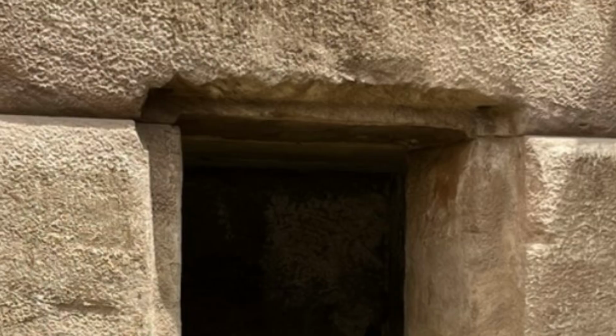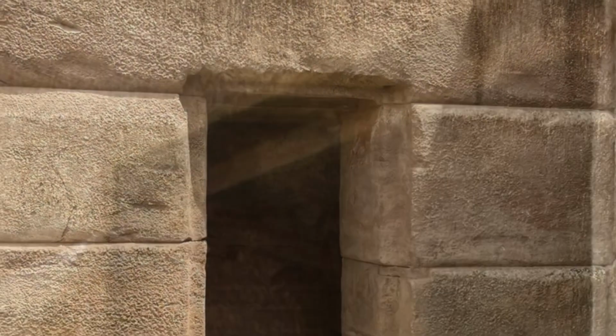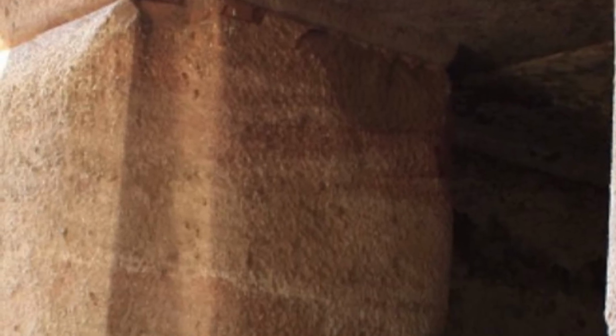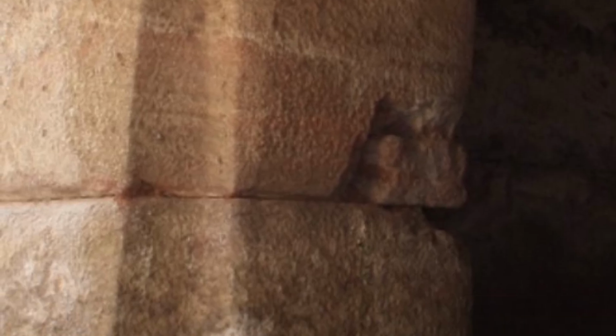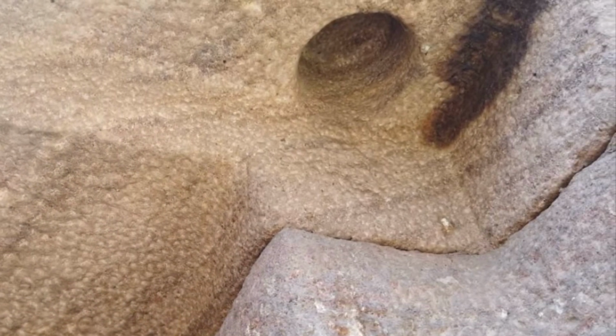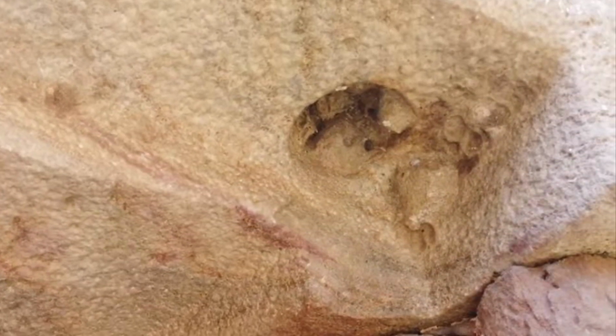Well, they start off at the top being square, and then as you progress down the entranceway, they become wider and they are curved. Right at the very top, you've got two holes. So obviously door holes at the top, but no door holes at the bottom.